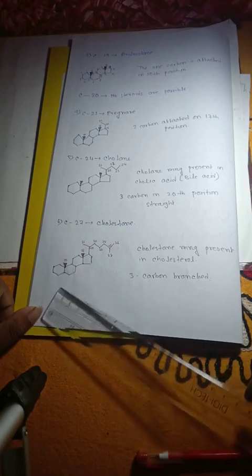The three carbons are branched. Here is 24, and then 25, 26, 27 are branched here. So this is called cholesterol. These are all steroid carbons. Tomorrow we will discuss the stereochemistry of steroids.